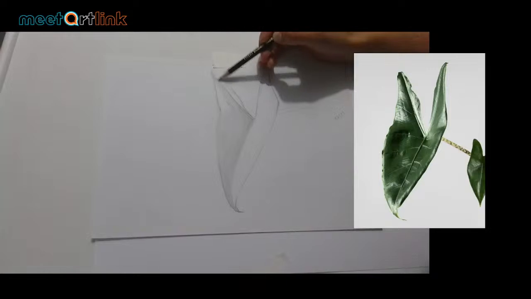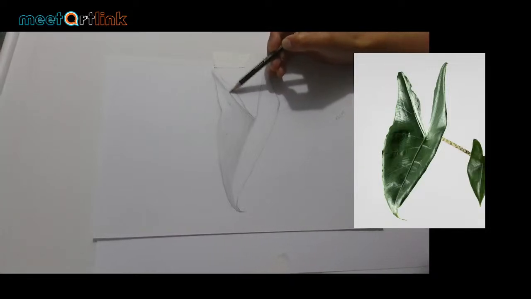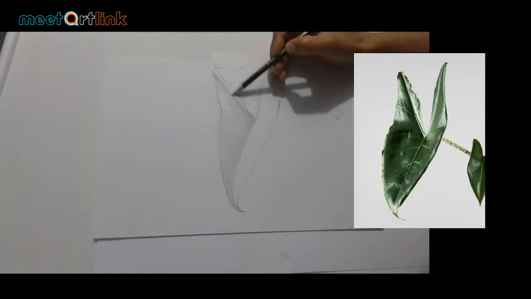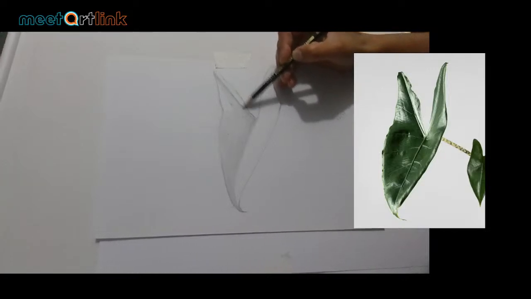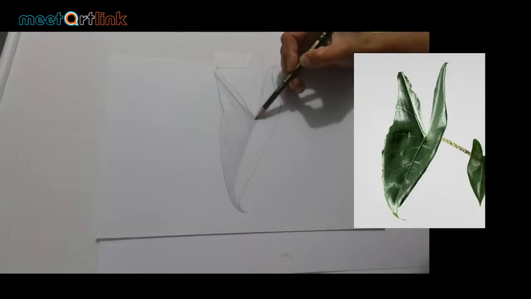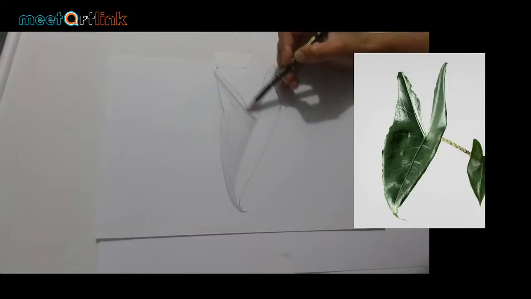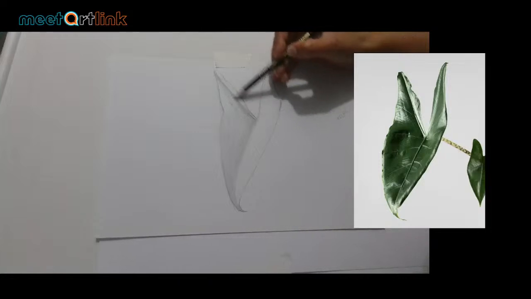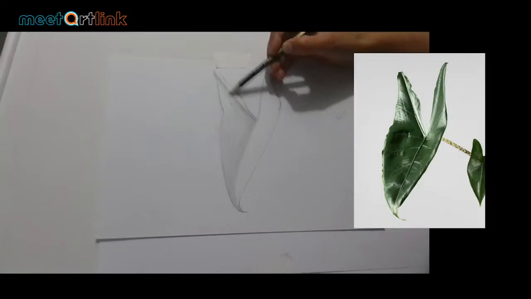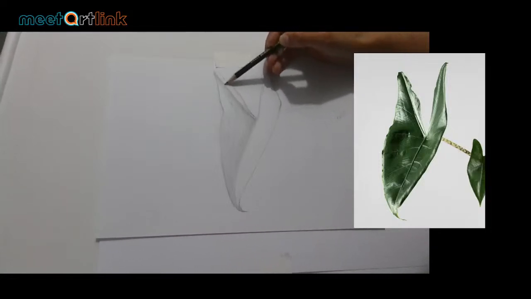But the way we're doing this is that we're going from the general shading to the details. So right now we don't want to think about texture. Right now we're only thinking about the general shade and how this is helping us understand the volume of the leaf. And I'm just trying to match my shade part with my line.